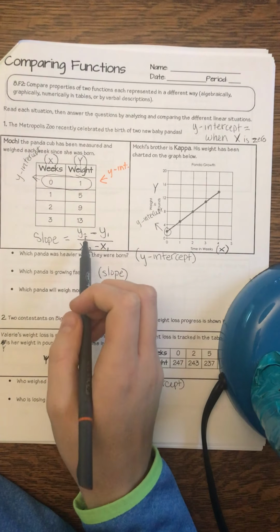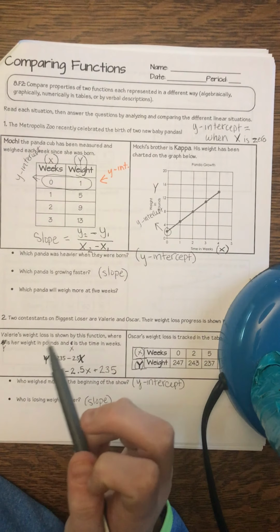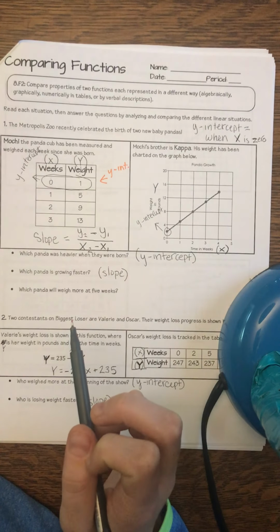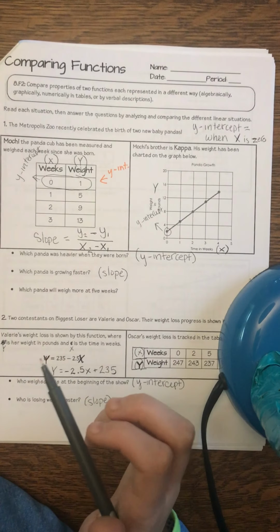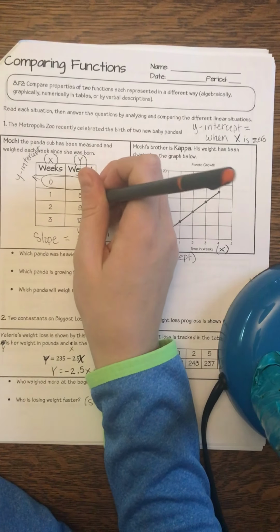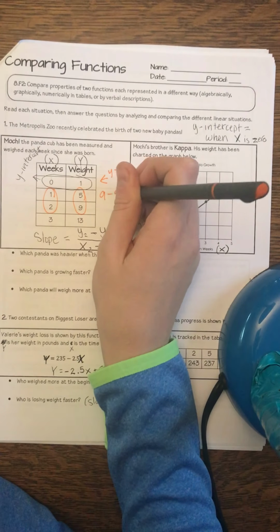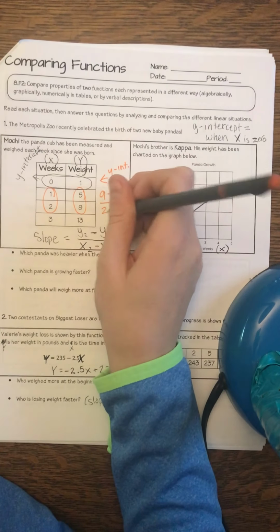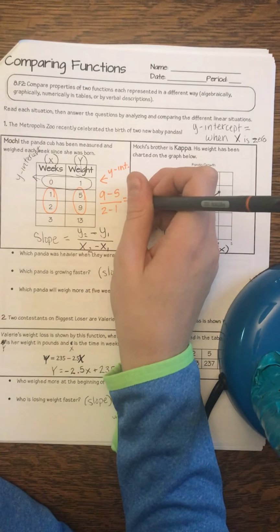So I want to find my slope before I even look at these questions because I know it's going to be important in the questions. So to find our slope, we use that equation we've been working on for so many weeks. y2 minus y1 over x2 minus x1. So here are my y values, here are my x values. 9 minus 5 over 2 minus 1. 9 minus 5 is 4. 2 minus 1 is 1.